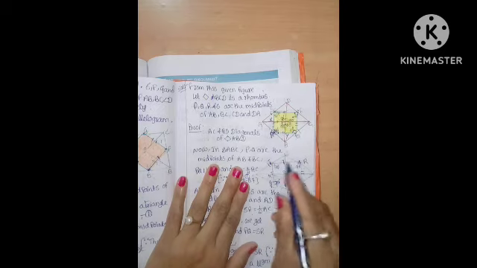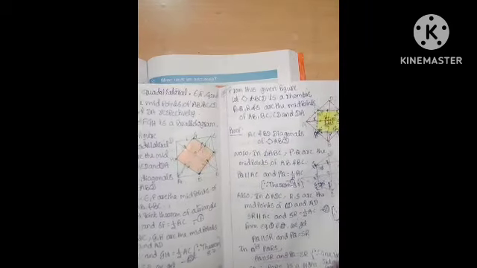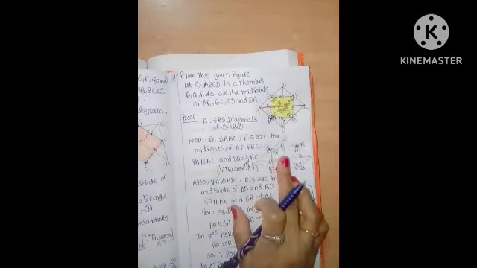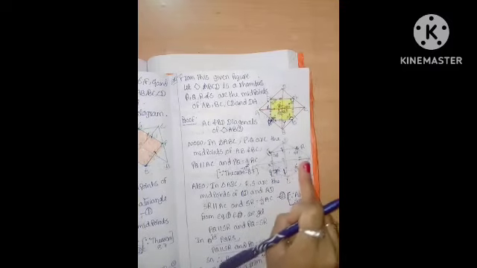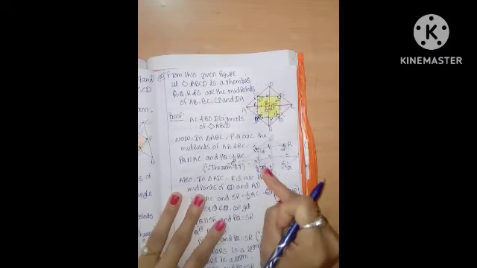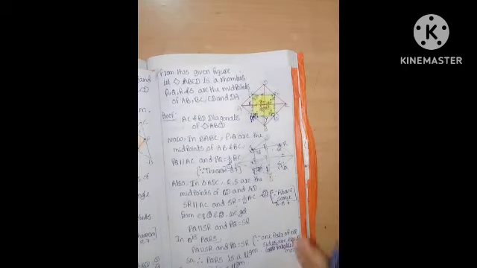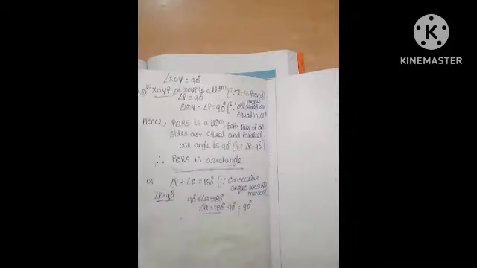What about this figure? This figure is a rectangle. We know the definition. Are you clear? Rectangle, what's the definition? It is a parallelogram. Both pairs of opposite sides are parallel and equal. Each angle is 90 degrees, or all are right angles, or one angle is 90 degrees. So that is called a rectangle. So it is proved.